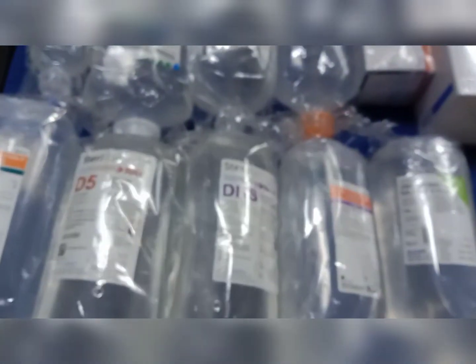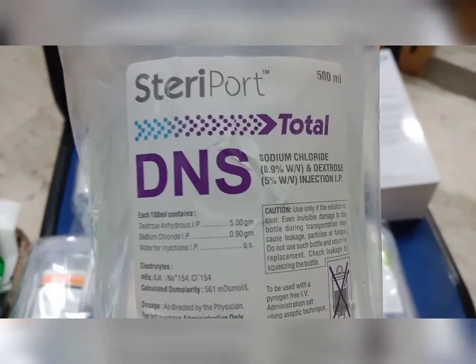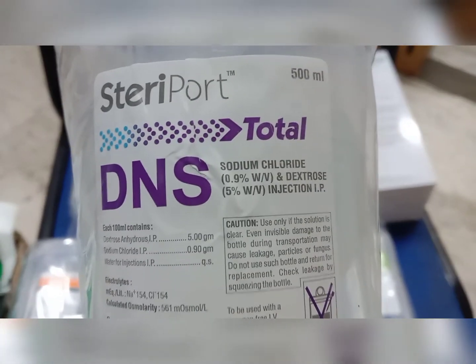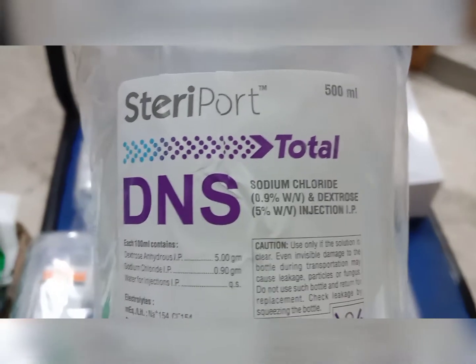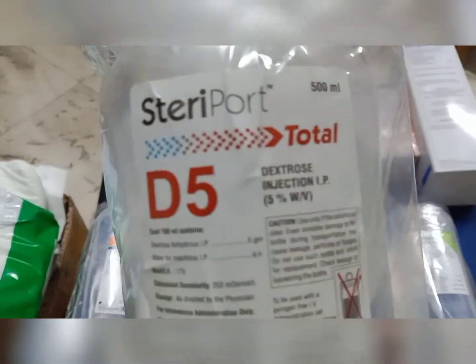And here you can see dextrose bottles. This is DNS. DNS contains sodium chloride 0.9% and 5% dextrose, and it comes in 500 ml. And this is 5% dextrose.